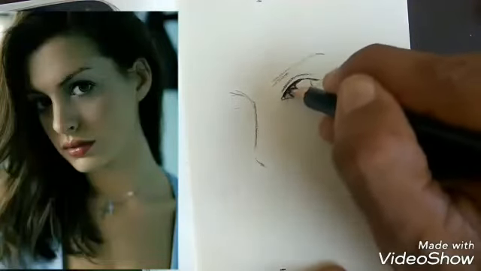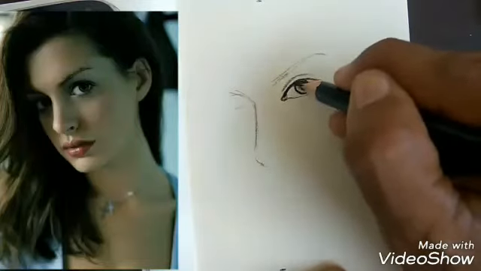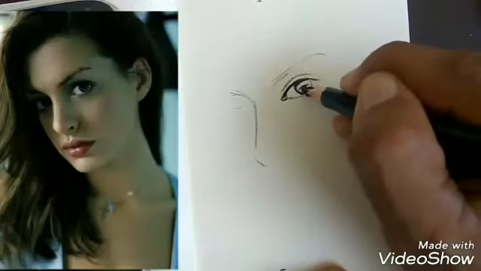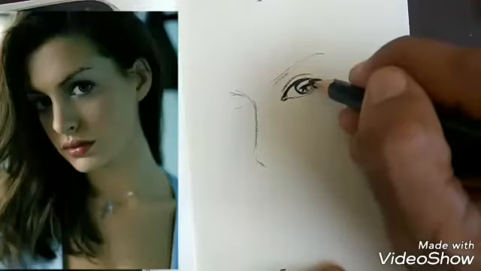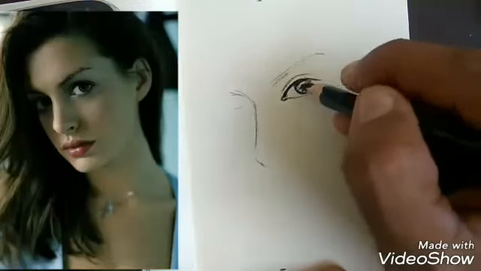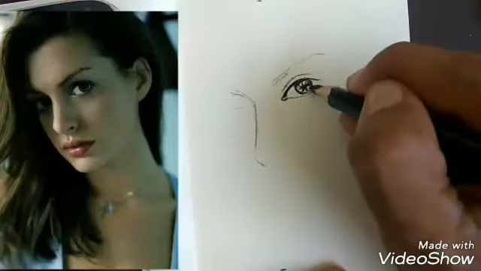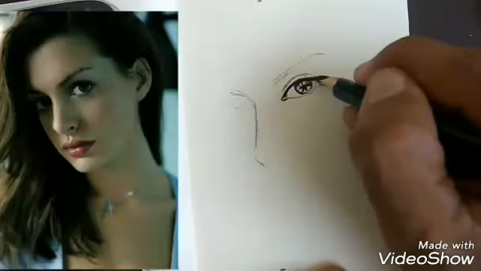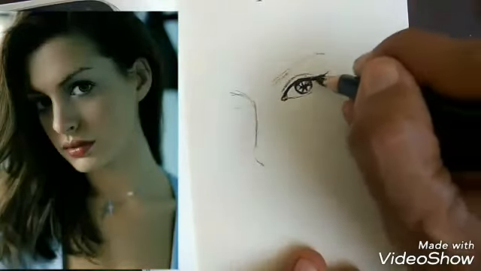Now I darken it. I darken the upper part of the eyes, the eyelash area, and then I make the highlight, and then I draw the pupil, shade the iris, and also shade the highlight with the shadow of the eyelash here. That is not really difficult, you can try.